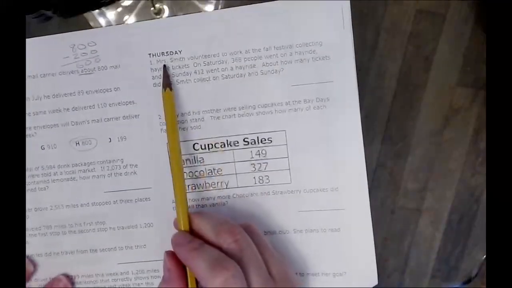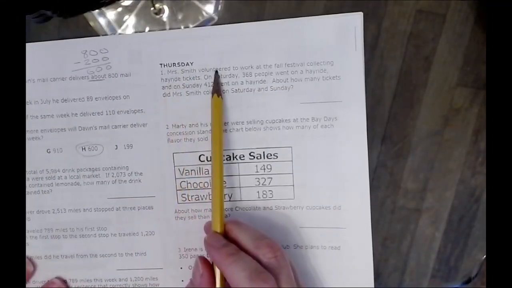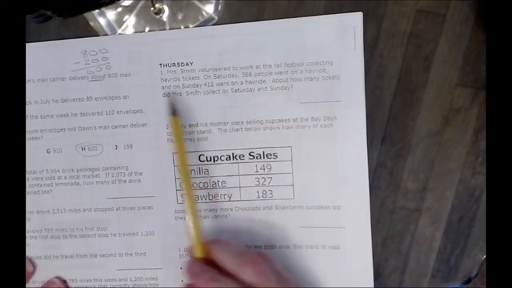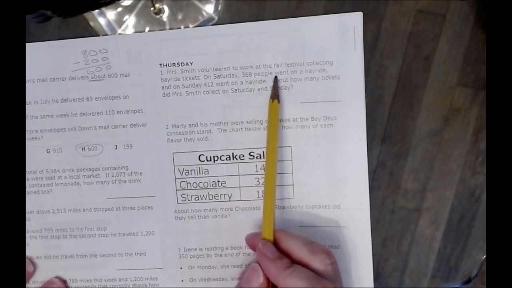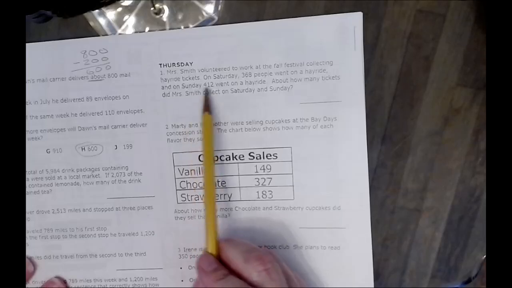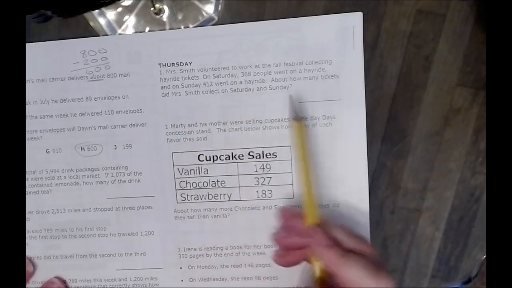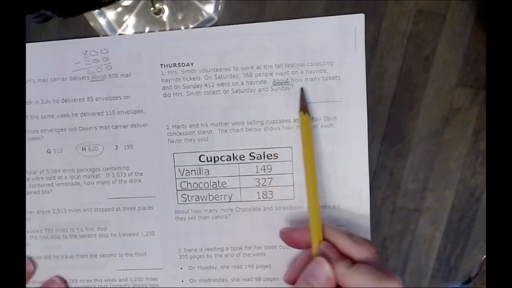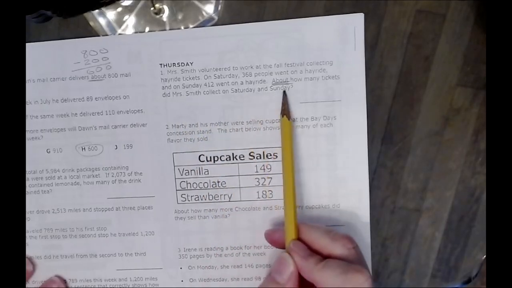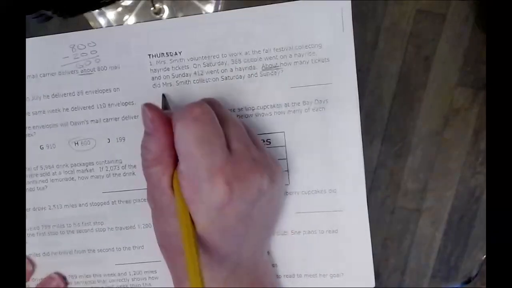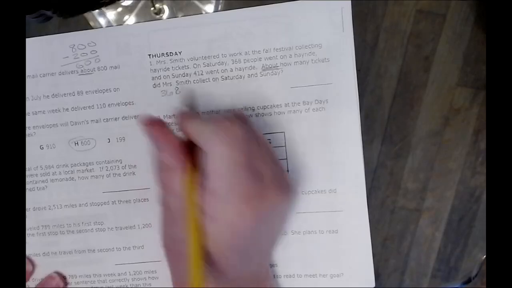Same thing over here. Mrs. Smith volunteered to work at the Fall Festival collecting hayride tickets. On Saturday, 368 people went on a hayride. And on Sunday, 412 went on a hayride. About how many tickets did Mrs. Smith collect on Saturday and Sunday? So Saturday, we had 368.